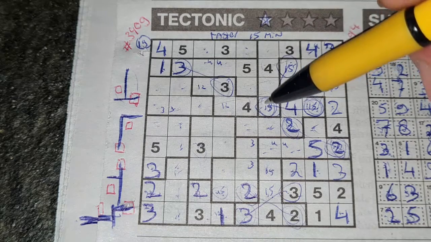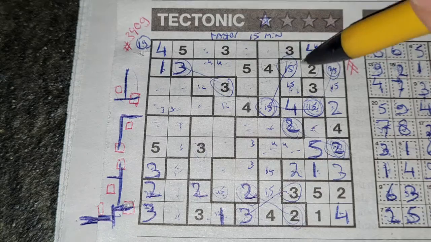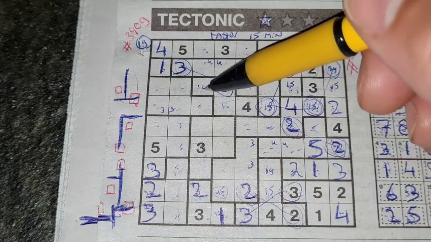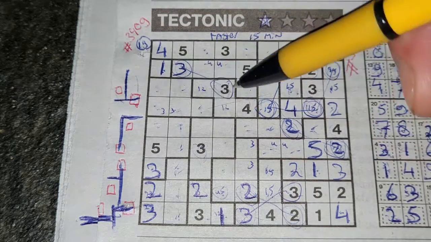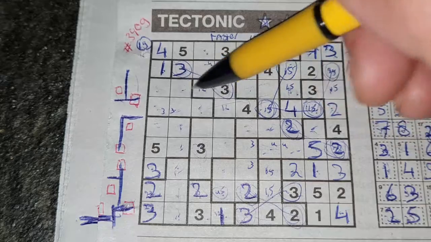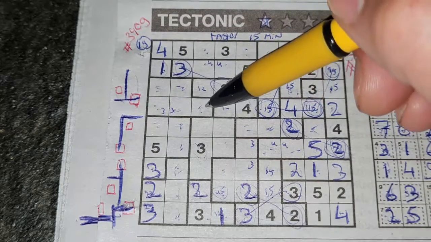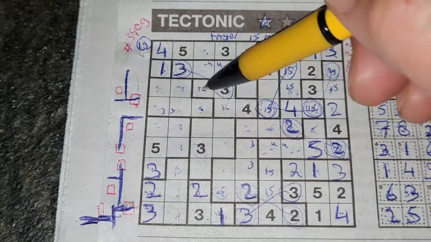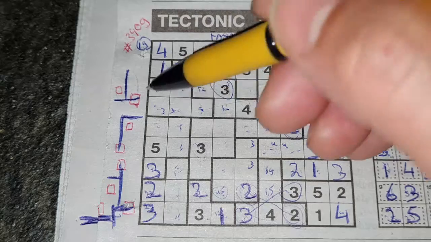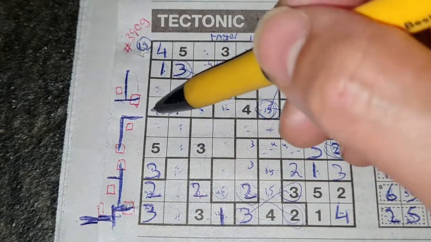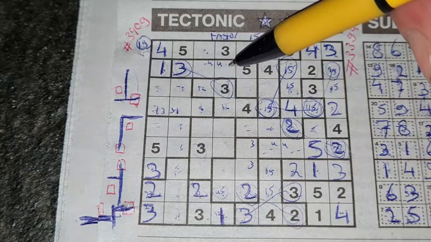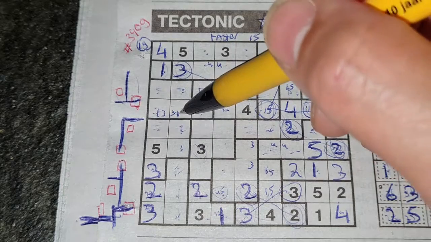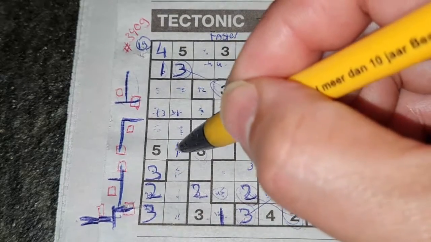Let me think. 1 and a 5. 1. This area. Those two boxes cannot be a 1. But also this box cannot be a 1. If I place a 1 here, I cannot fill any 1 in one of those two boxes. So the 1 could be here, could be there. Together with the 3, we have a pair. Alright. That means those two boxes cannot be a 1. So 1 box left for the 1 should be here.